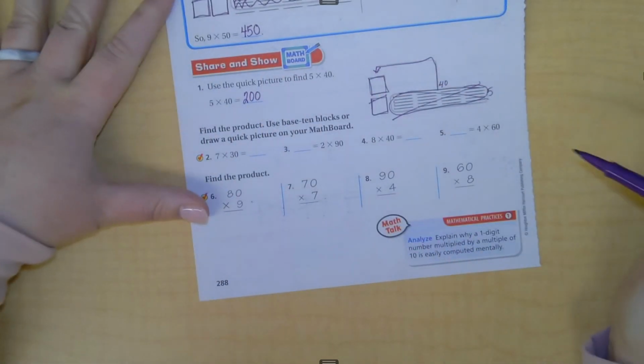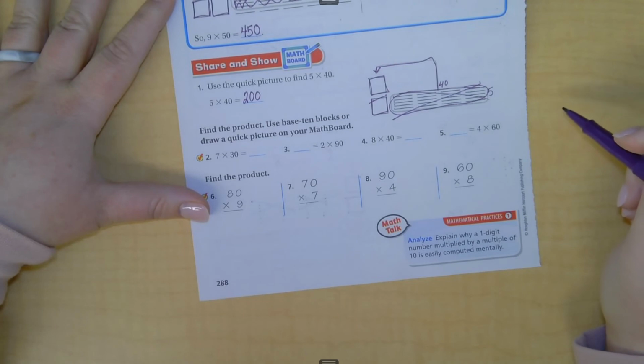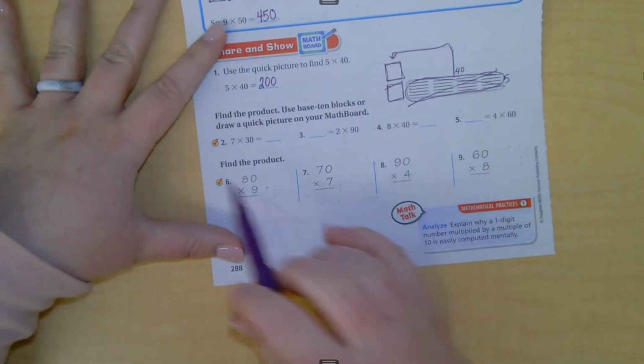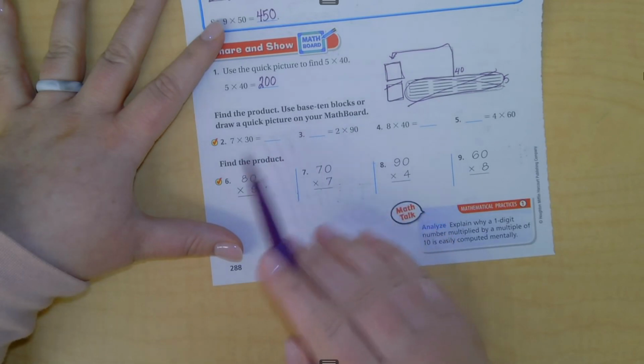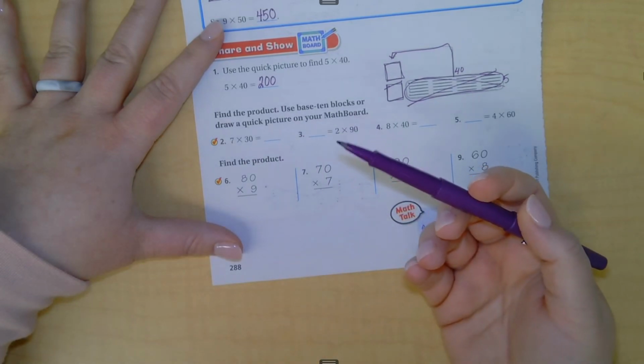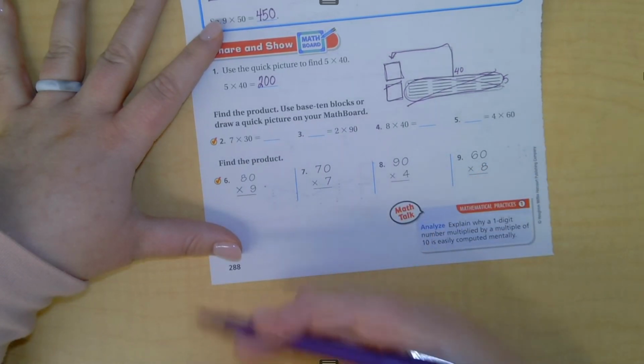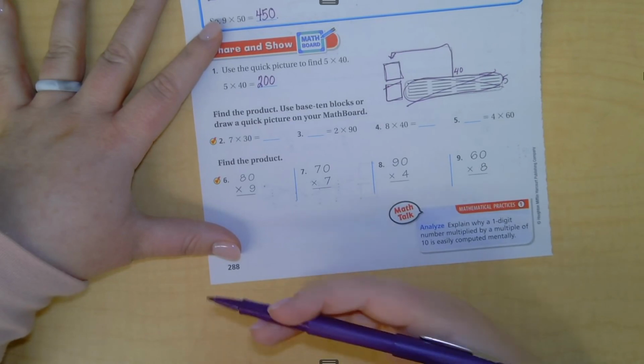Yes, it does. Put the zeros back. Okay. Find the product. Use base 10 blocks or draw a quick picture on your math board. You can also use the zeros trick. You use the strategy that works best for you, okay?